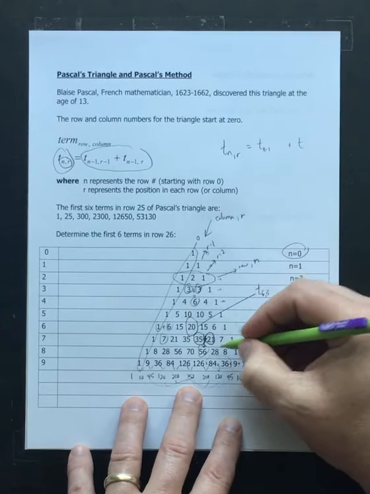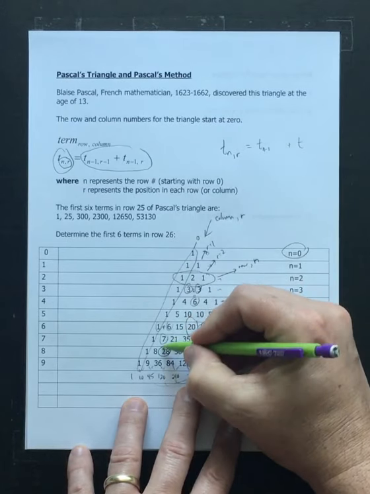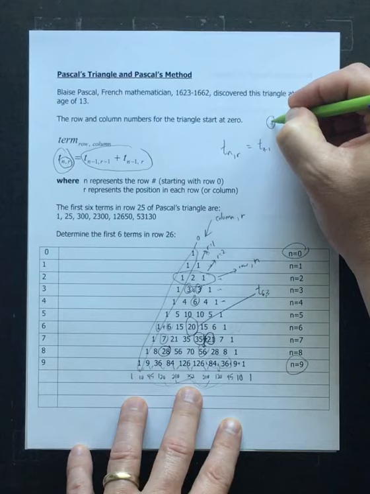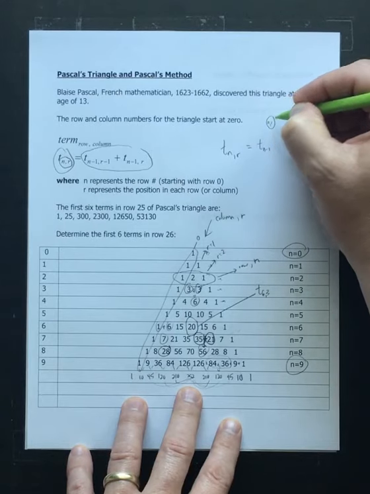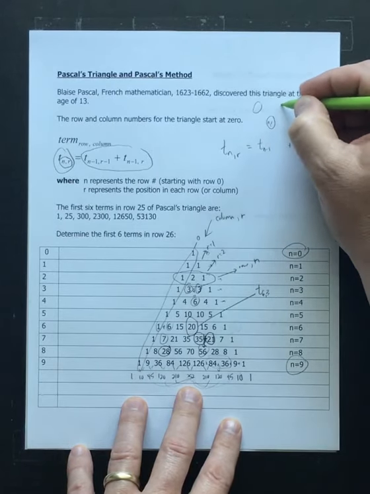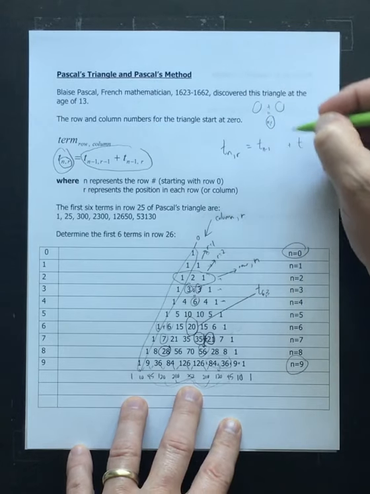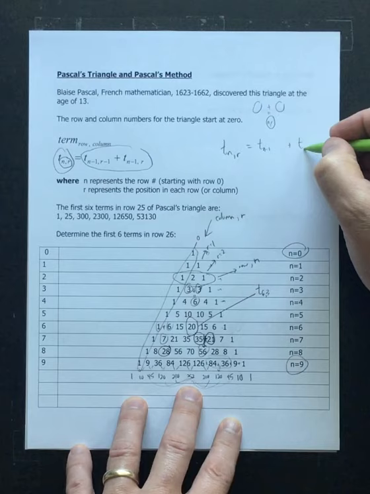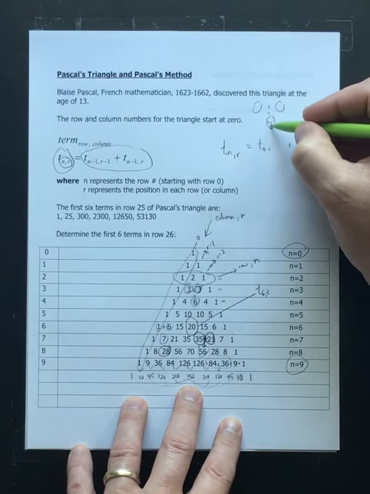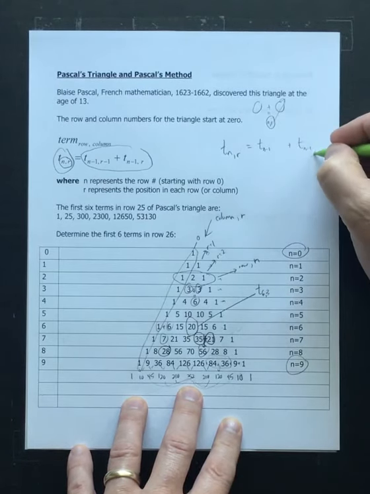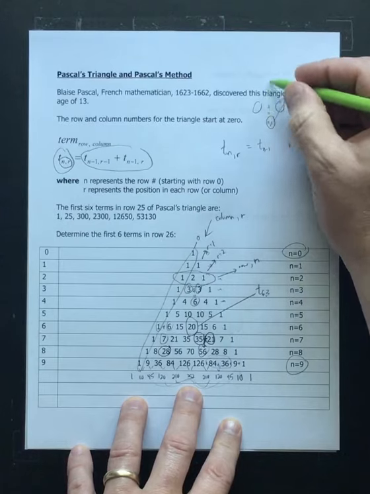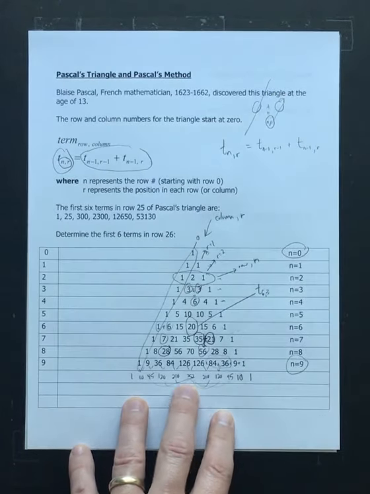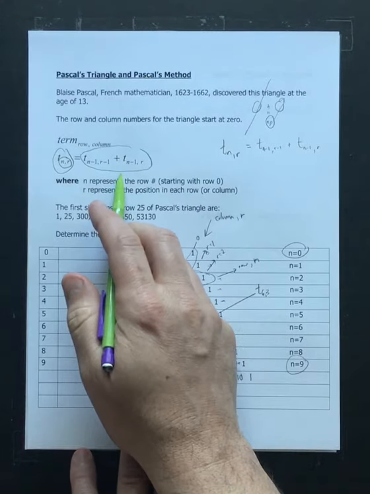So if this is t(n,r), this 28, or in general, I take the term above it and the term above it, and I add them up, and it equals this. The term above is going to be n minus 1. This term above is also going to be n minus 1. This is in the same row, and this is the row before it. That's where the formula comes from.